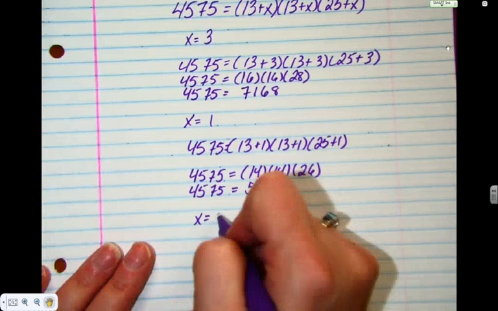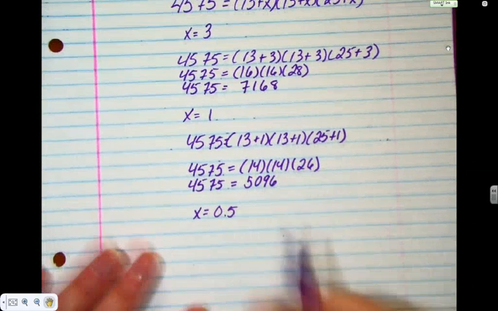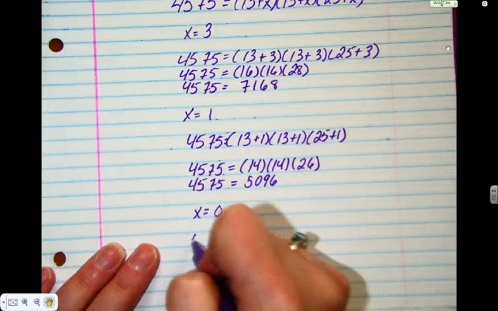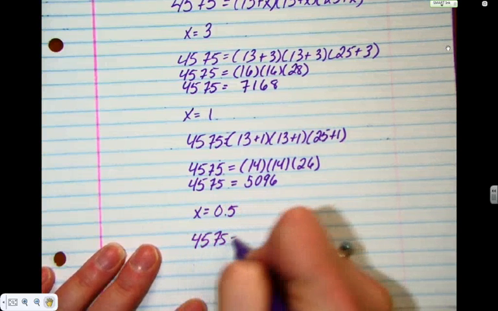0.5. Okay, we got an offer bigger than a quarter. 0.5 is bigger than a quarter.